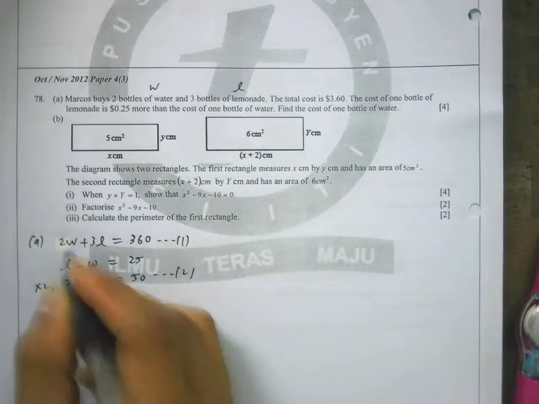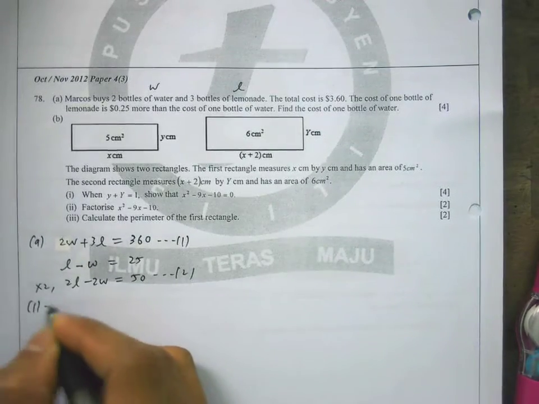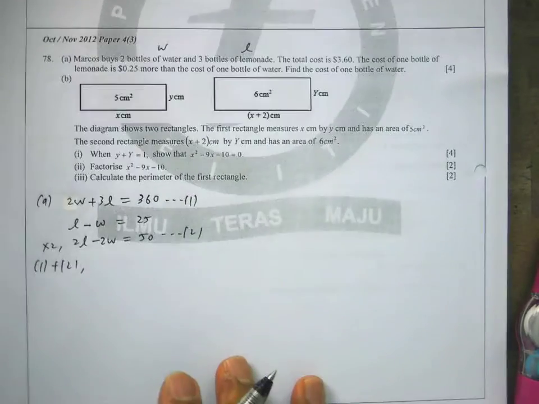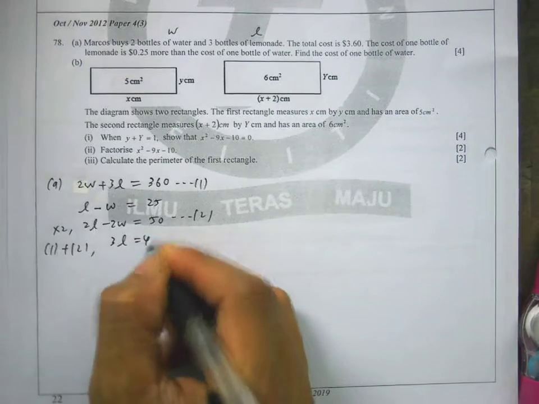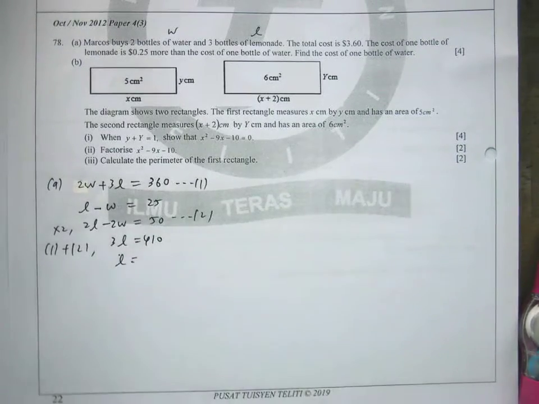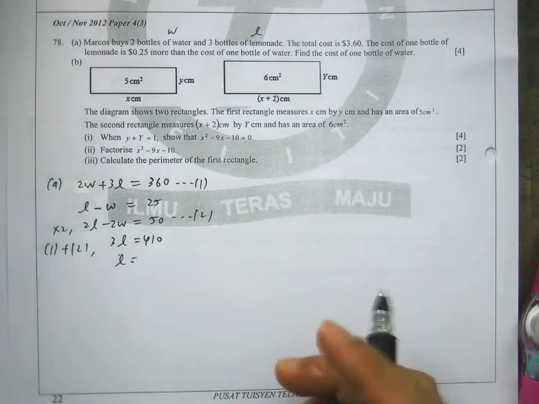Why do I times 2? So I get W the same. So I take equation 1 plus 2. When you add up, what happened to your W? Disappear, right? So 5 lemonade is 410. Lemonade is, it's very ugly, right? Is there a mistake?